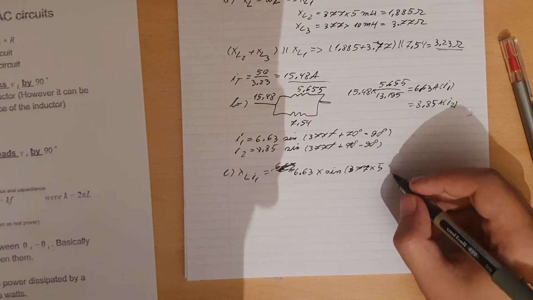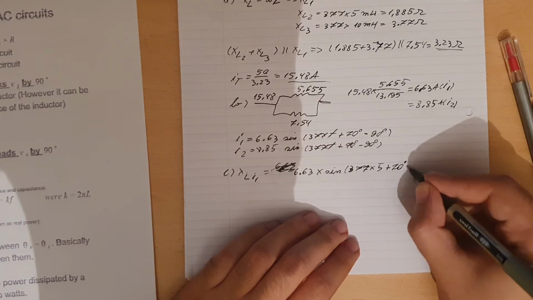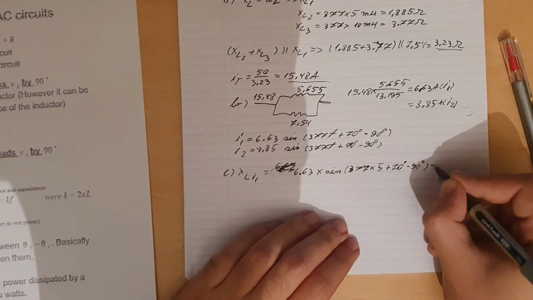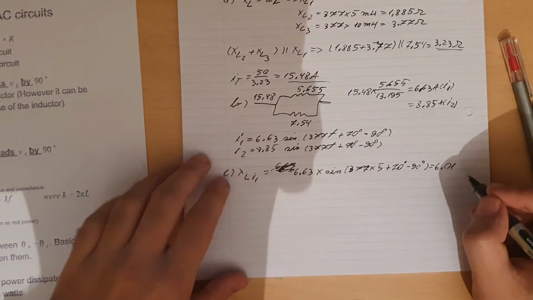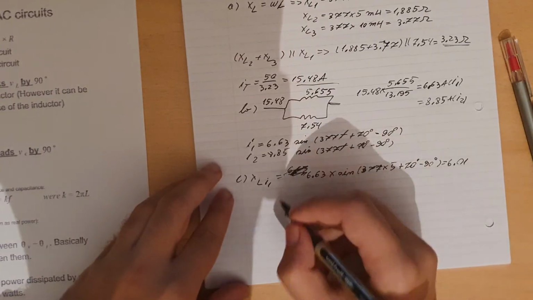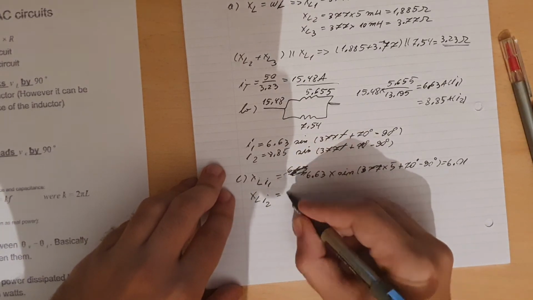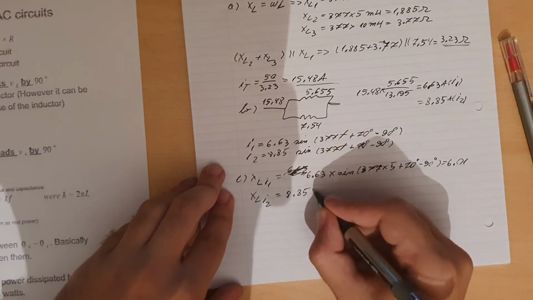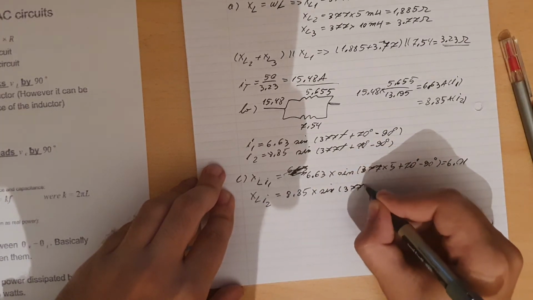No, it's 5 seconds, plus 70 degrees minus 90 degrees, and that will give me 6.01. So that is the current for the first one. Now let's calculate the current for the second one. So XL I2 is equal to 8.85 times sine of 377 times 5.